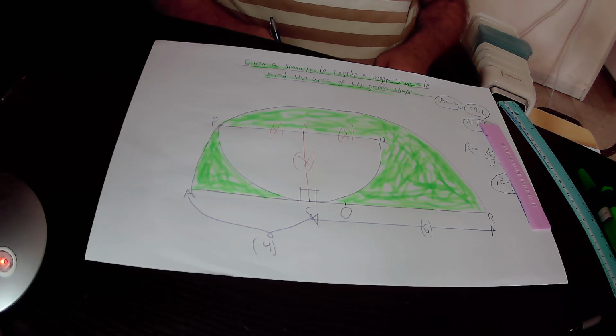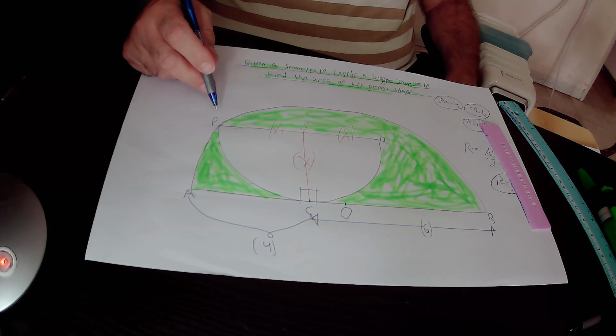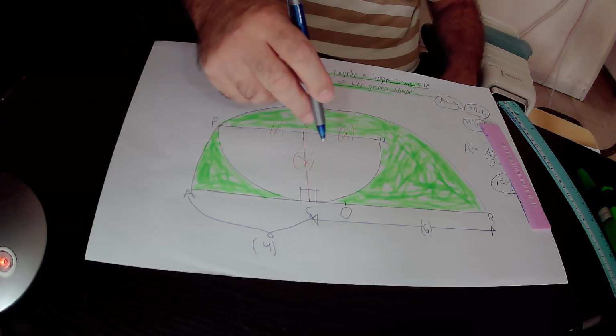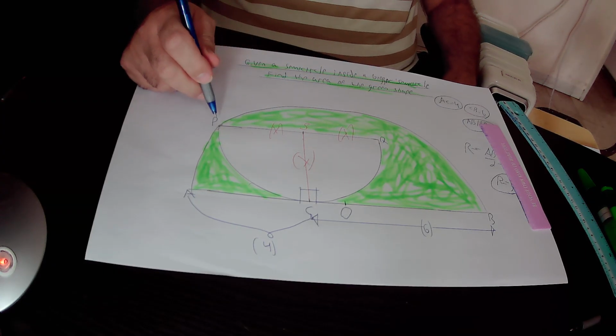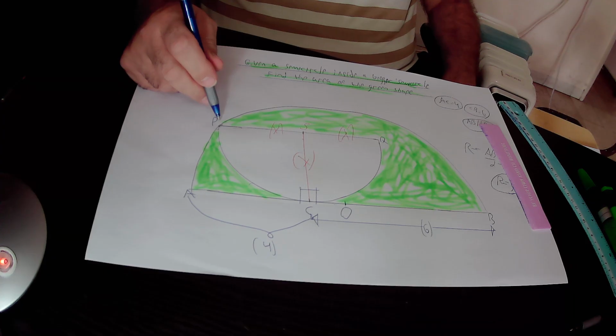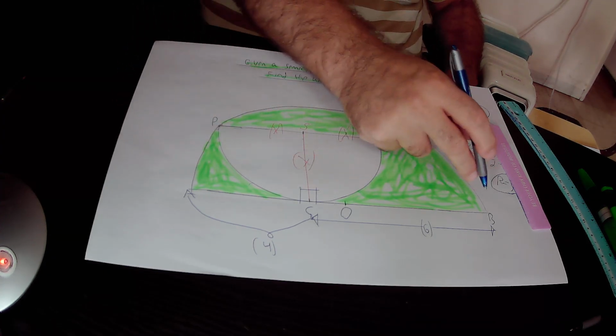In the next step, we will do another construction. From point P, the touching point between the small semicircle and the big semicircle, we will draw a perpendicular to AB.